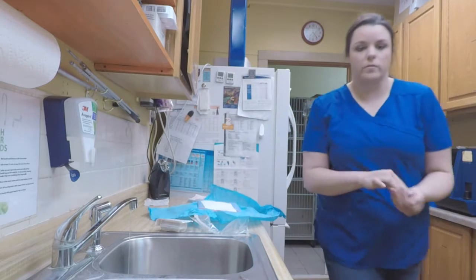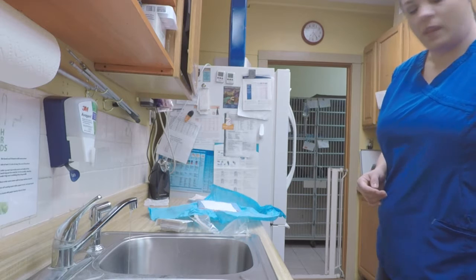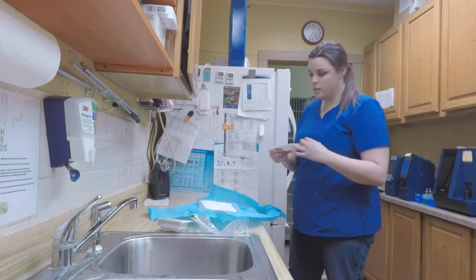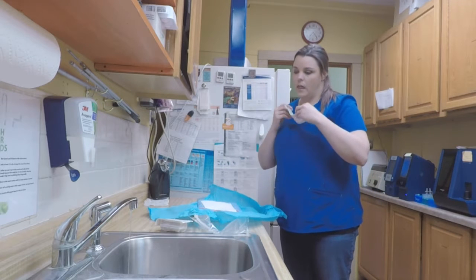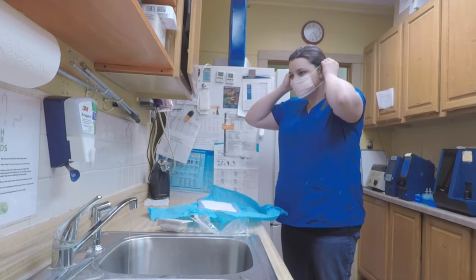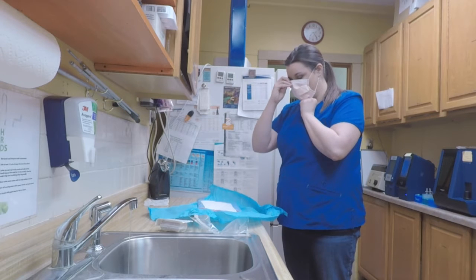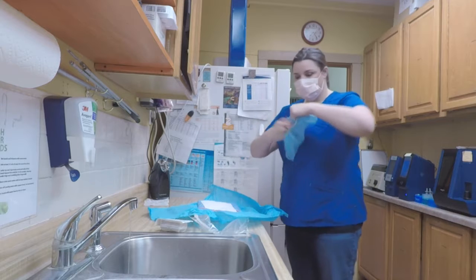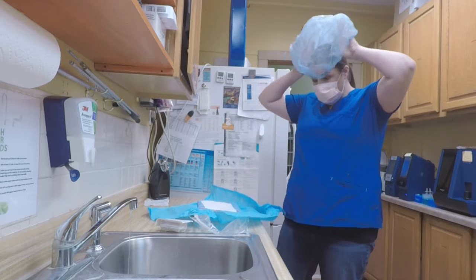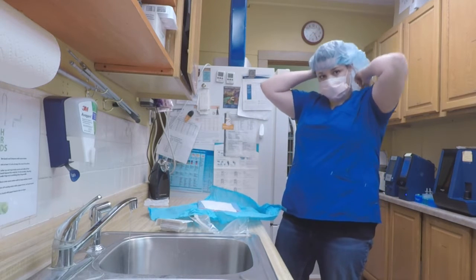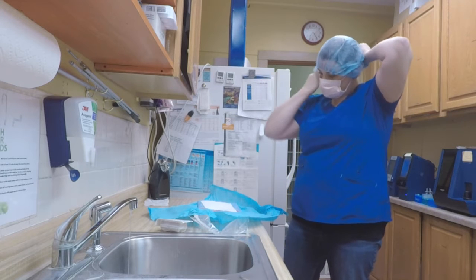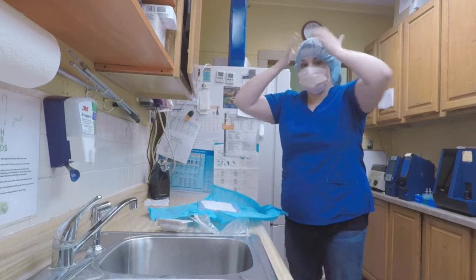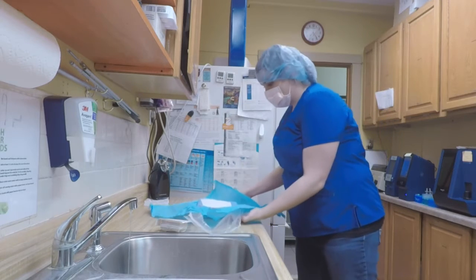You're going to make sure all your jewelry's off. And then you're going to put on your face mask and your hairnet first. You want to make sure all of your hair is tucked in.